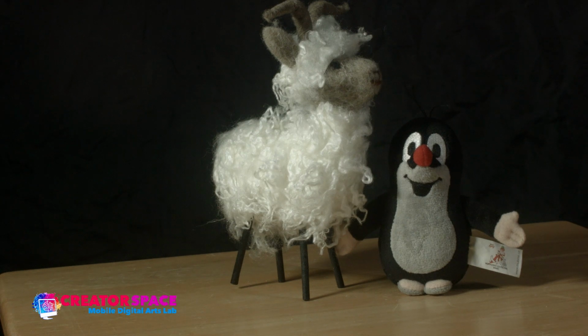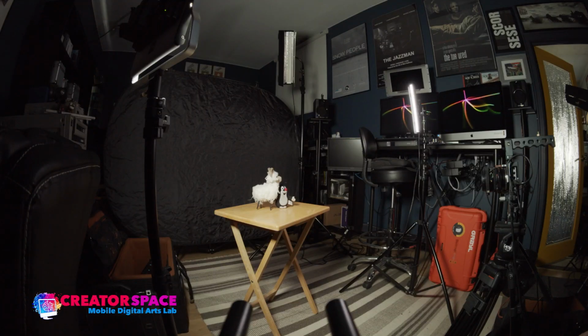So this is a key and a fill. We're at 2 points, right? So we've got our key and fill, and right now, look at the penguin's head. It basically looks like it's part of the background, right? The background is blending together, and it's hard to have any separation between the two, right? So what I'll do now is put the big backlight on.